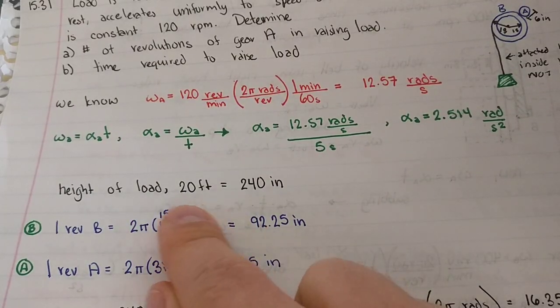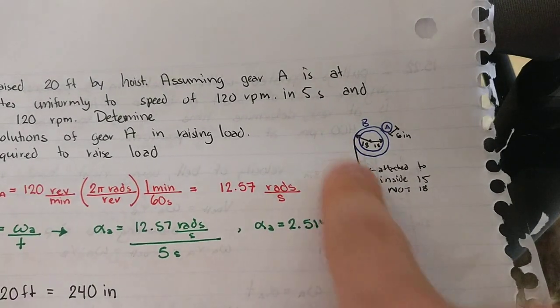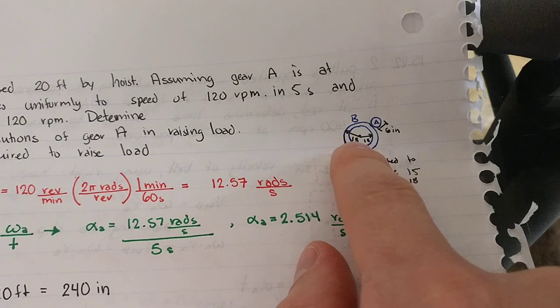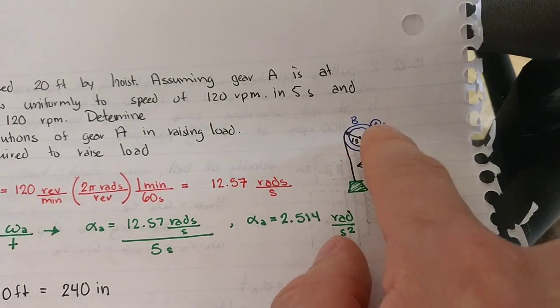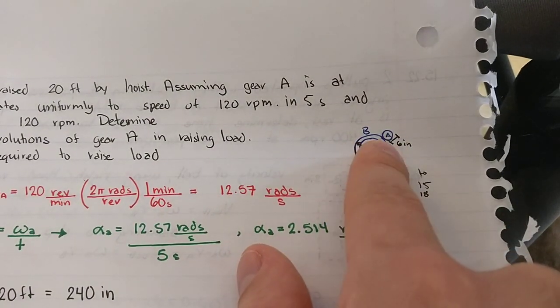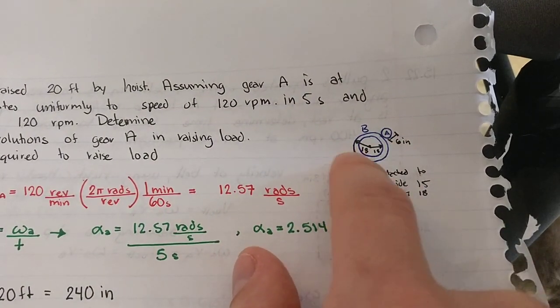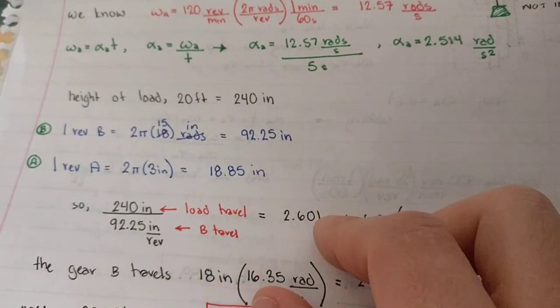Now, we know that the height of the load is 20 feet. That's how much we'll want to raise it. That's 240 inches. So that means that as this travels 240 inches, this gear is going to have to turn at least 240 inches, right? Same with this one. This one's going to be a little different, though, because it's attached to the outside diameter, so it's going to travel a little further than the inside diameter. The inside diameter has to travel 240 total inches, so it has to make a couple revolutions.